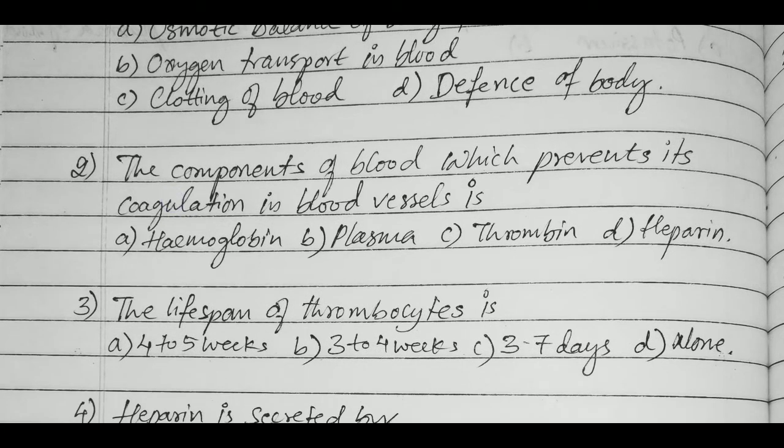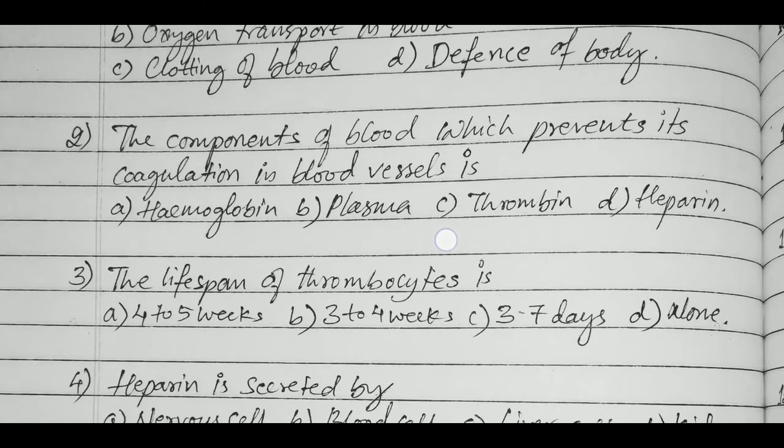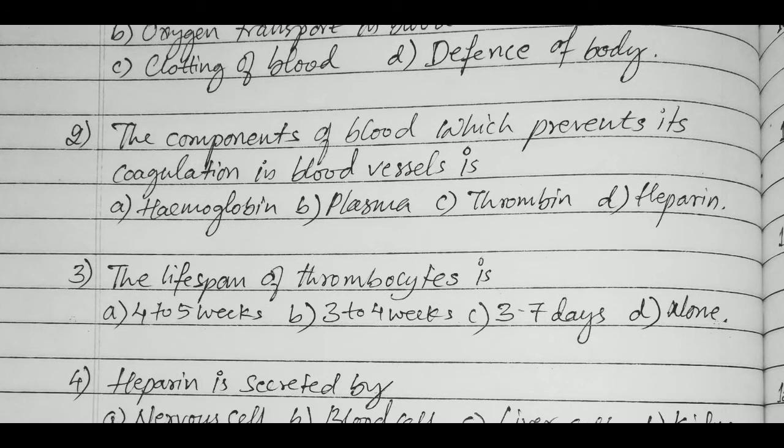Continuing with the next question: which component of blood prevents its coagulation in blood vessels inside the body? The options are hemoglobin, plasma, thrombin and heparin. Hemoglobin is a respiratory pigment present inside the RBC, involved in the transport of gases. B is plasma, which is generally the liquid component of the blood. It is not directly involved in coagulation or anticoagulation. Thrombin is a coagulating protein. It does not prevent coagulation, but helps in coagulation when there is an injury. So the right answer is D, that is heparin.